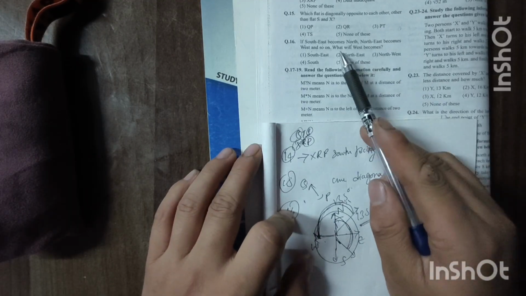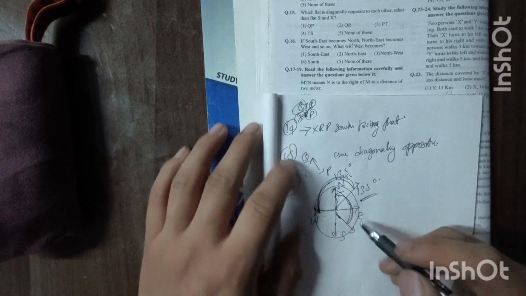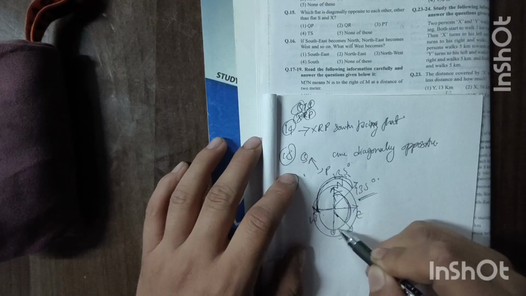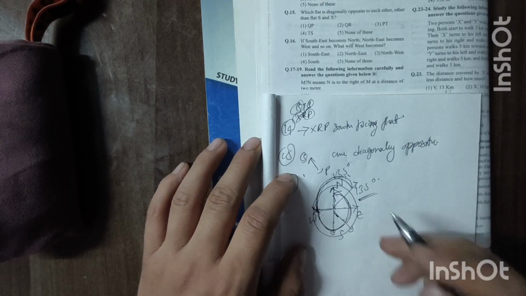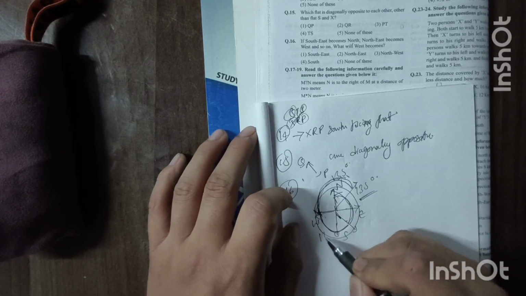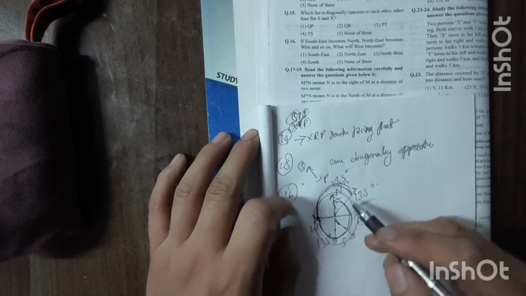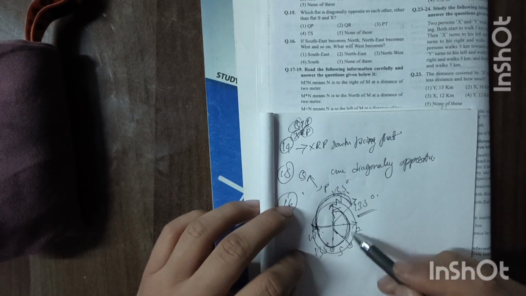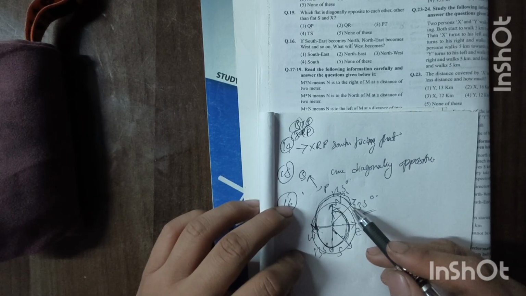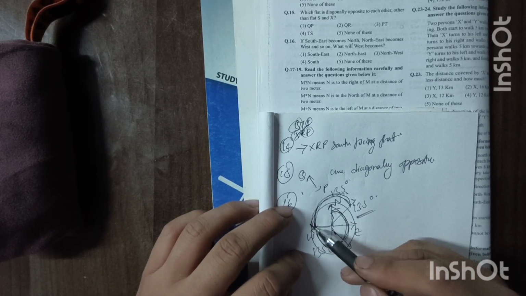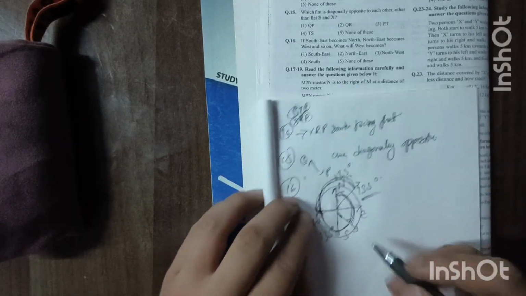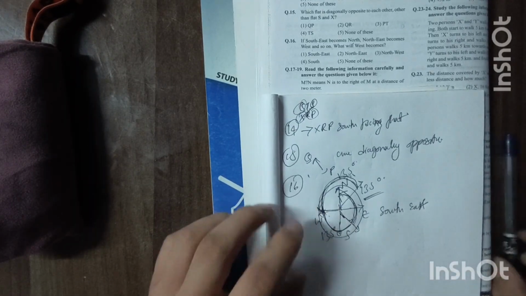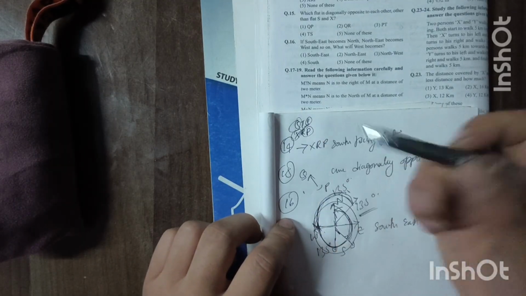And then the question asks what will west become? Then just go 135 degrees from here to here. West will become southeast, which is 135 degrees. We are moving anti-clockwise, so we have to find the pattern. As we find, if southeast becomes north and northeast becomes west, then west becomes southeast. So it's that simple. Its answer is southeast.